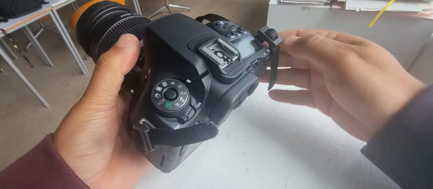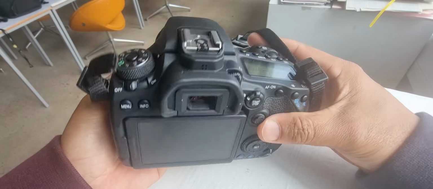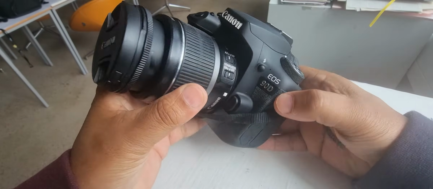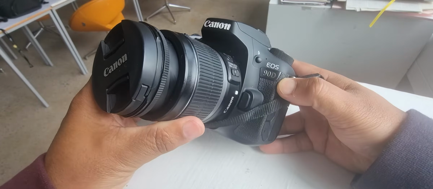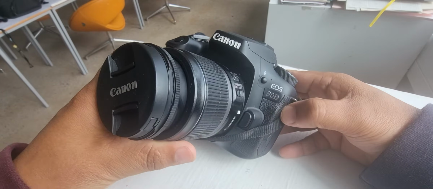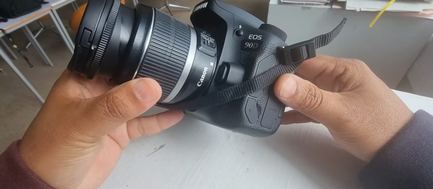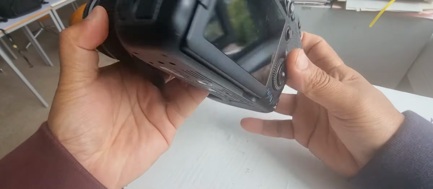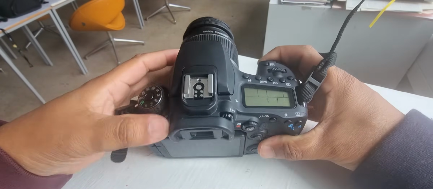Today I'm just going to do a little tutorial on this Canon 90D. This is a camera that's been around for a bit now, to tell you the truth, but it's still a very decent camera. It's got a standard 85mm kit lens and it is part of the touchscreen family.